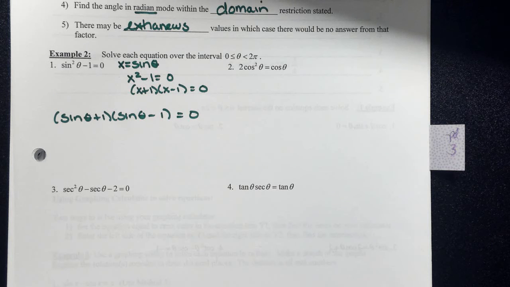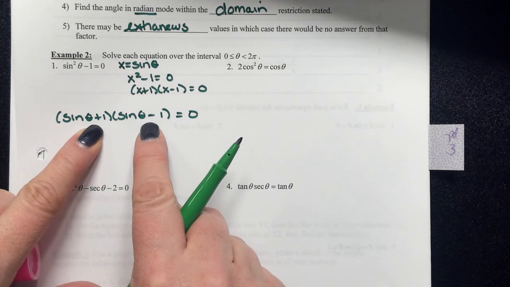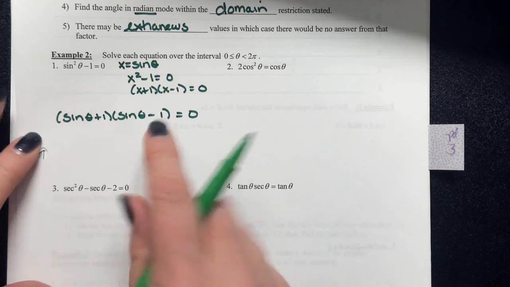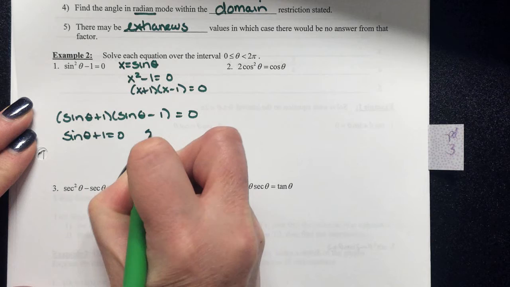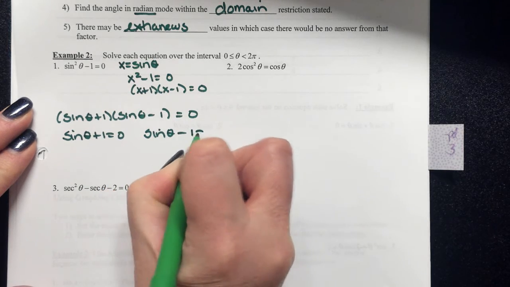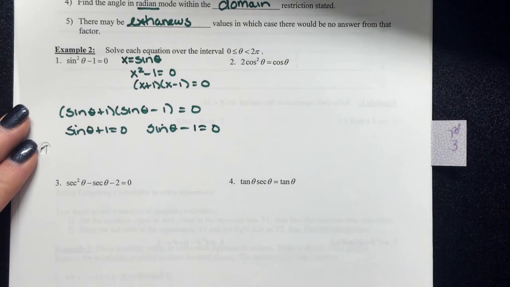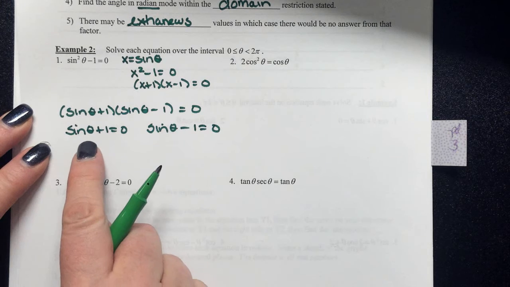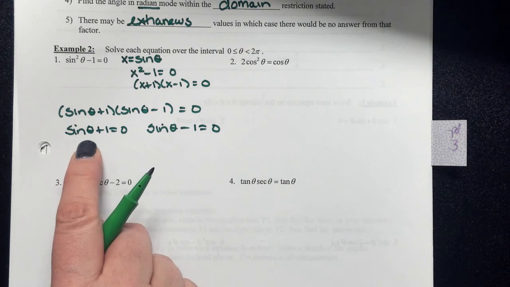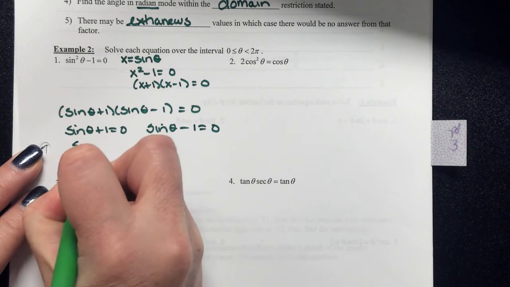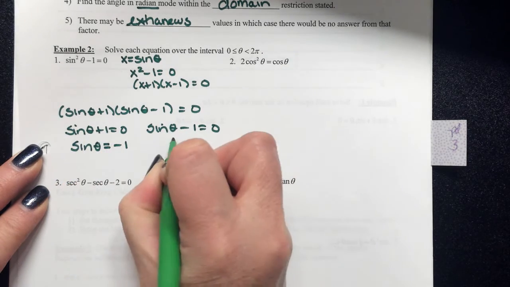Now remember, when you solve an equation, what do you do with each of these factors? You're going to set each factor equal to what? 0. So sine theta plus 1 equals 0, sine theta minus 1 equals 0. Again, just like I did in the previous examples, you want to get the trig function by itself. So first of all, I'm going to subtract the 1, and I'm going to add 1.